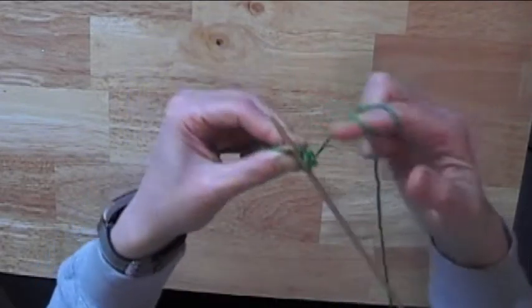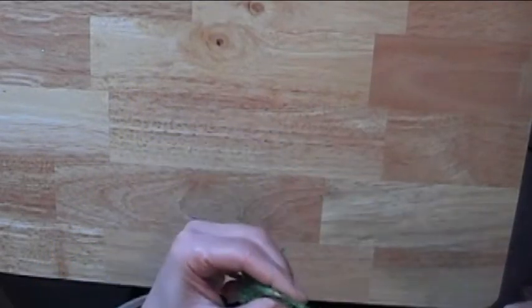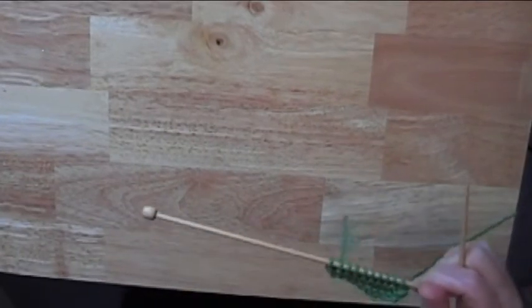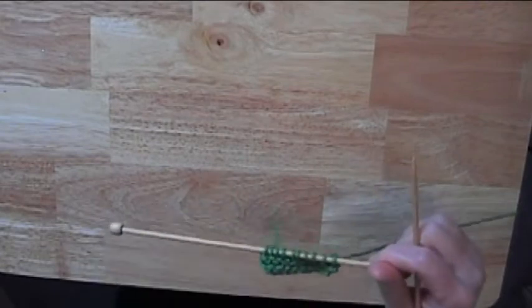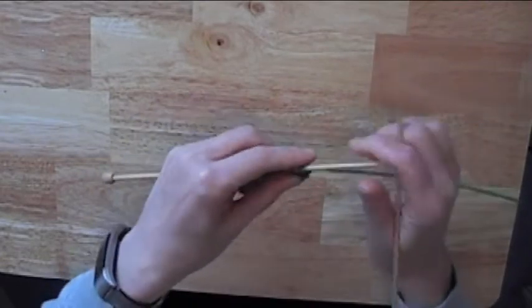Where it changes is when you knit a row and then purl a row. So let's have a go at that. Let's have a go at knit and purl. Where it changes is when we change styles and we mix up the stitches together. So let's have a look at stocking stitch.